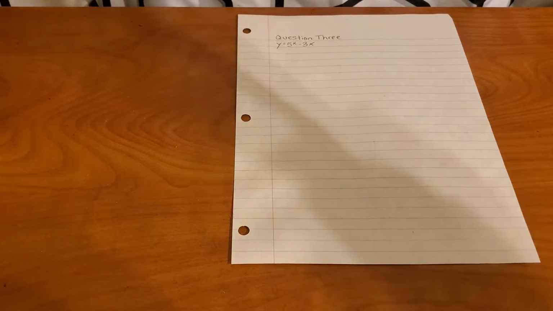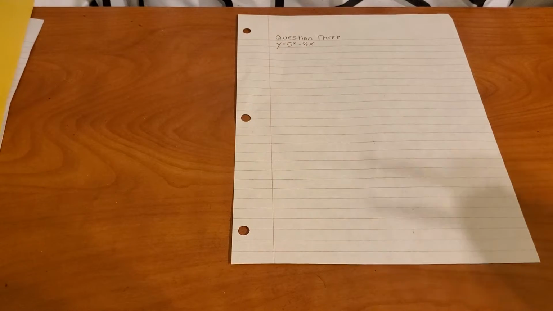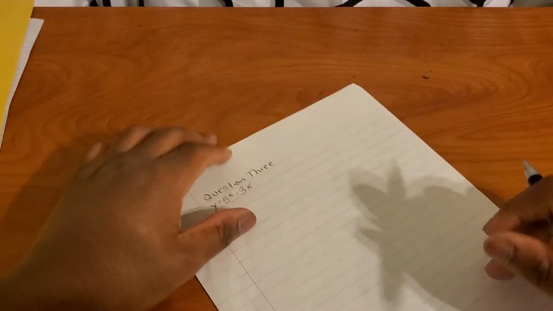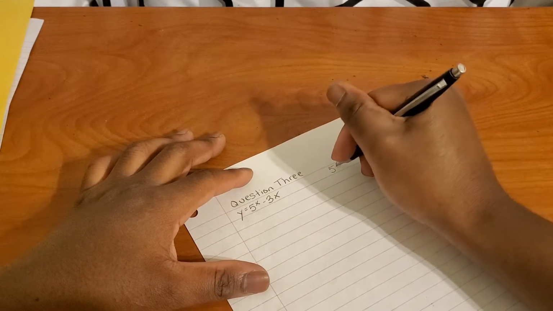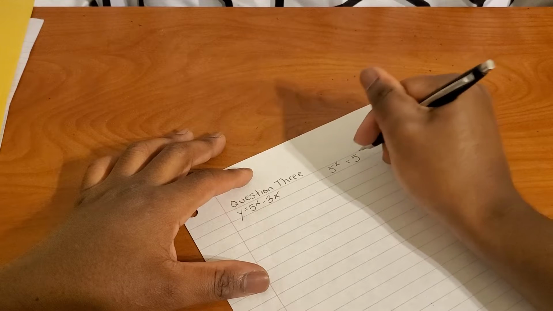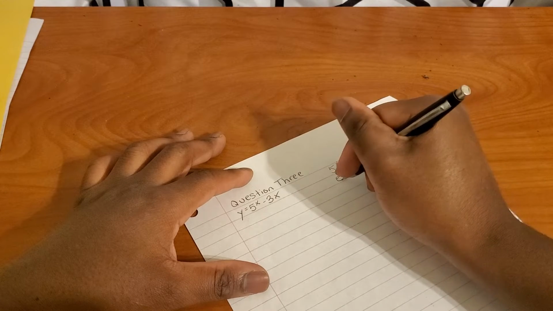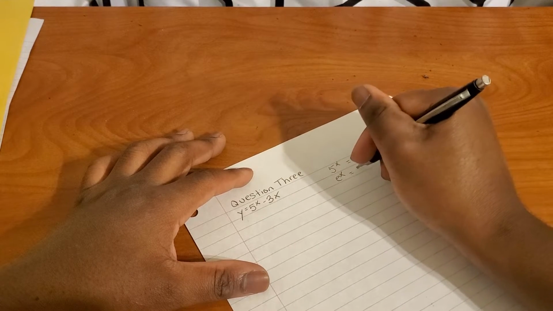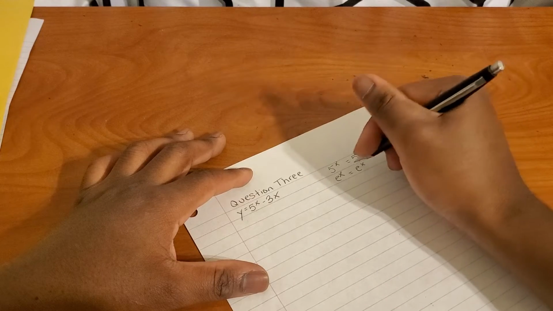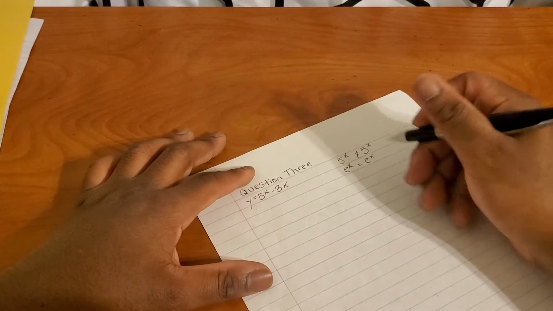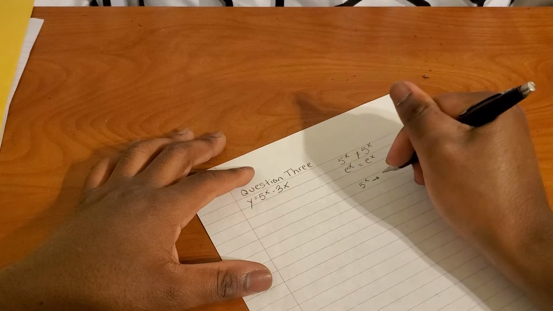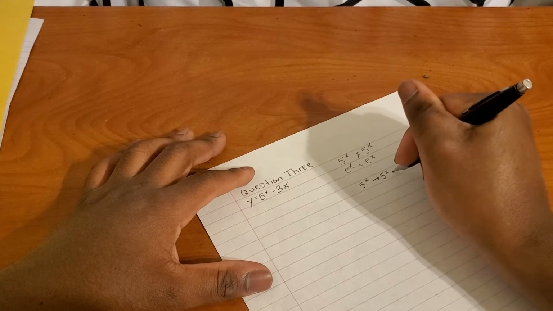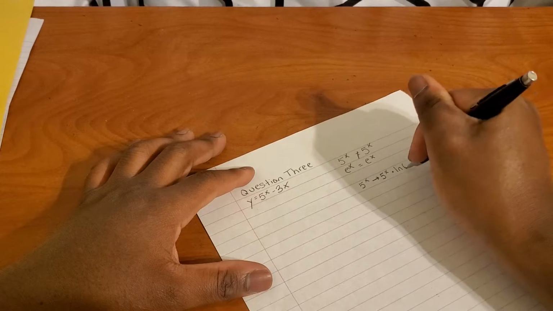Now, this type of question looks simple, but it's actually not as simple as it looks. That's because a lot of people assume that the derivative of 5 to the x is just 5 to the x. It's actually not. The derivative of e to the x is equal to e to the x. So I understand the comparison, but this is not true. The derivative of 5 to the x is actually 5 to the x times the natural log of 5.